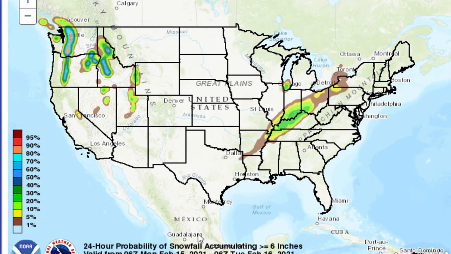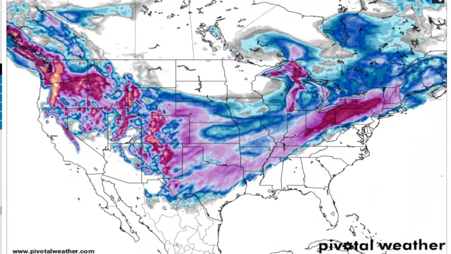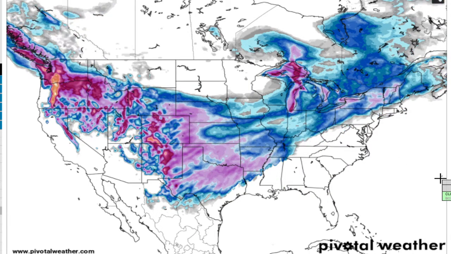So, all right, let's get out of here. Go look at another model real quick. This is Pivotal Weather. Let's see what we got. Let's go back this up.